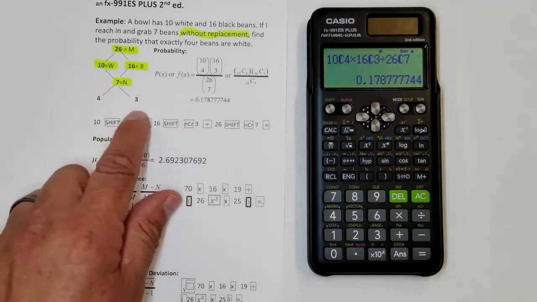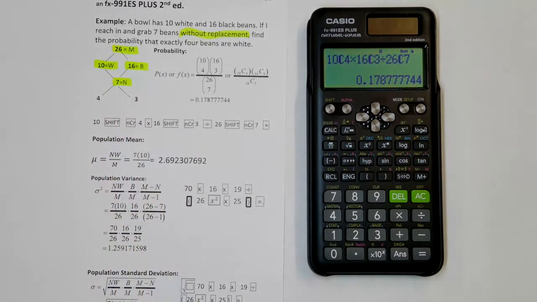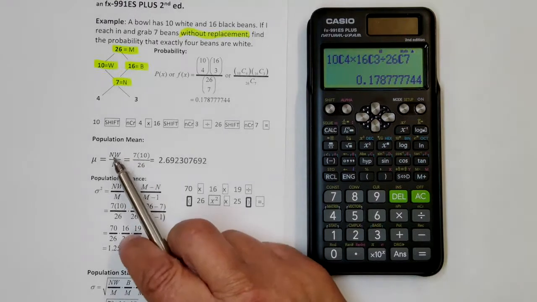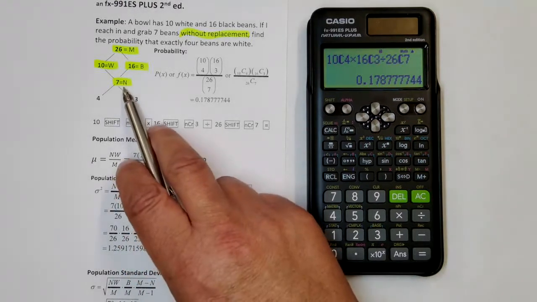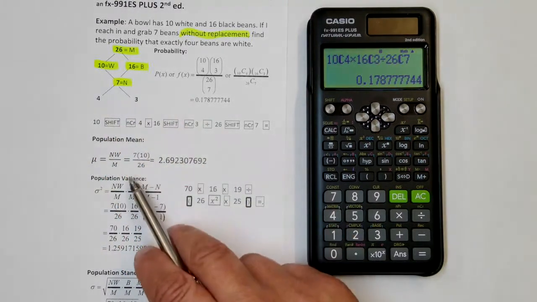These bottom values are only used for probabilities, like I did in the first problem. I'm not finding a probability, I'm finding a population parameter, so I only use those top 2 numbers. So the population mean is N times W over M. So it'd be 7 times 10 over 26.